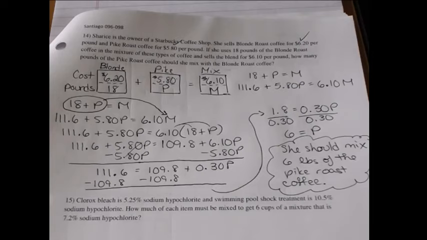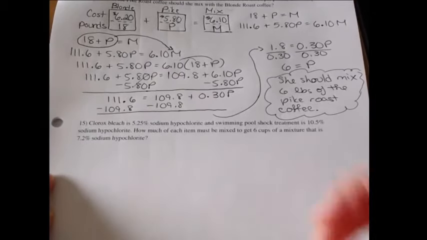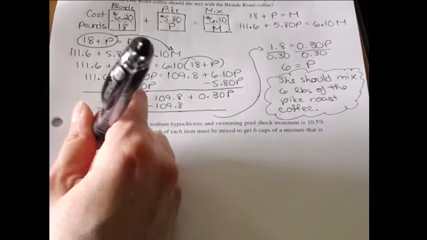Let's do number 15. 15 seems a little bit different because all of a sudden we're talking about percentages, but the idea remains exactly the same. You just have to be careful with converting percentages to decimals. Remember that when you want to convert a percent to a decimal, you're going to divide by 100. Or in essence, you're going to move the decimal 2 places to the left. Okay, so let's take a look. Let's make our boxes.